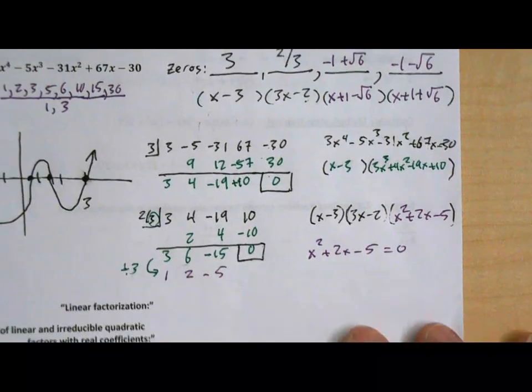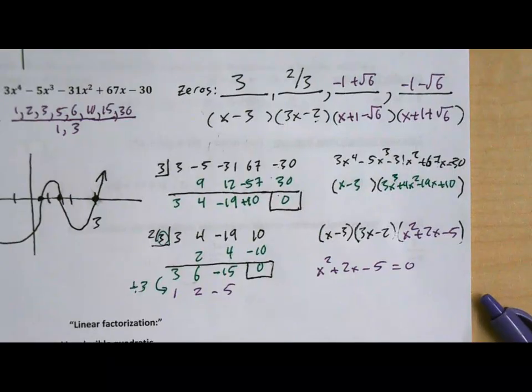Do you see how I got those from those zeros? We just flipped the sign on both parts. Flip the sign on the -1 and flip the sign on either the positive root 6 or the negative root 6. And that's our linear factorization.